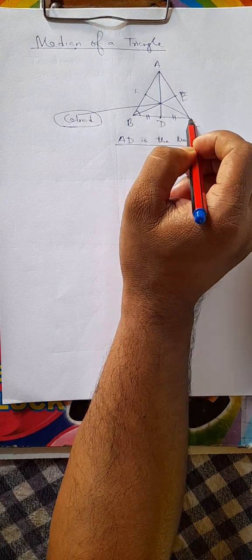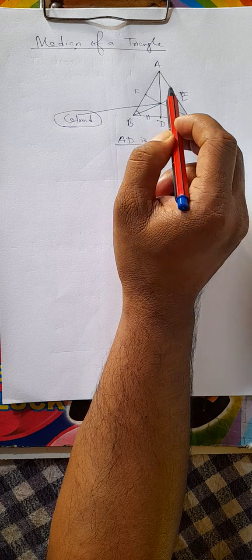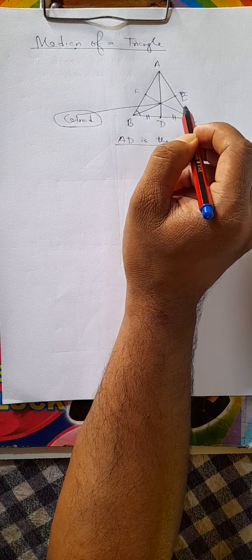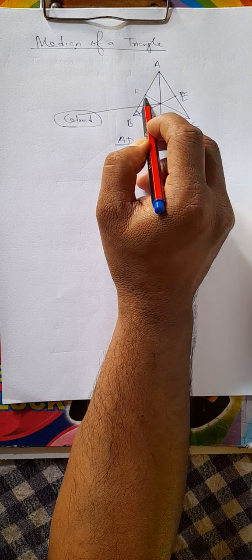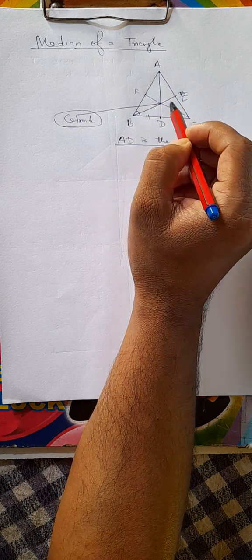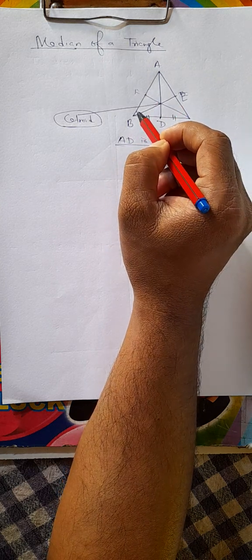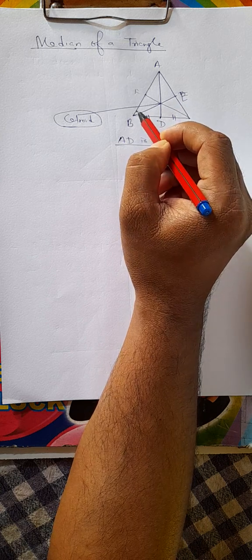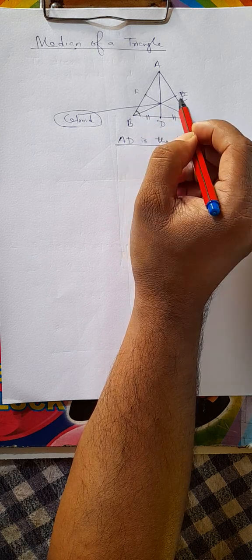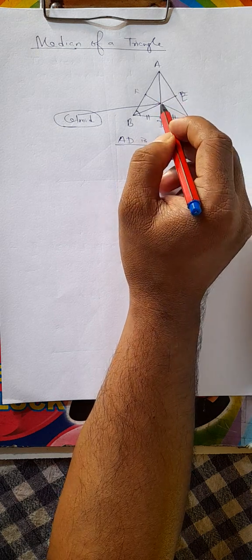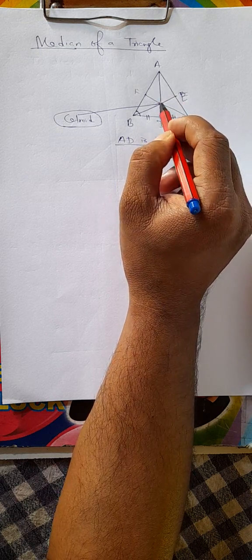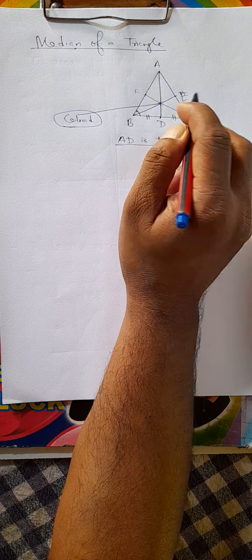The midpoint of the side opposite vertex C is F. We join CF. The midpoint of the side opposite vertex B is E. We join BE. Similarly we joined AD. Now all these three medians pass through a common point. This point is called the centroid of the triangle.